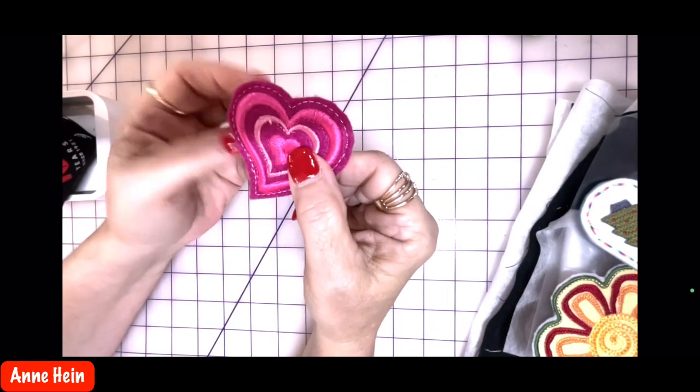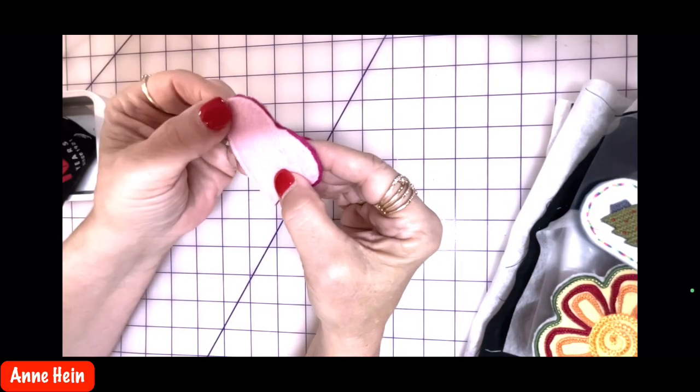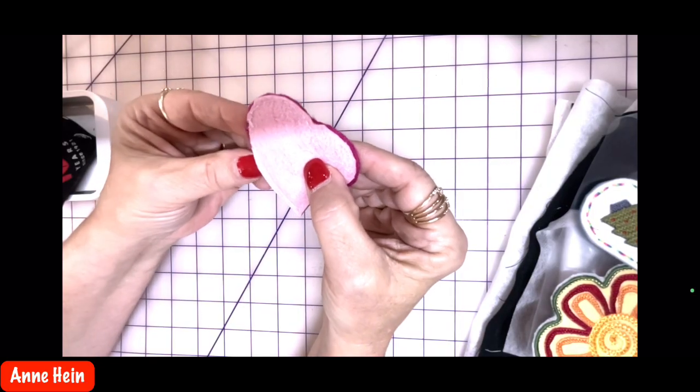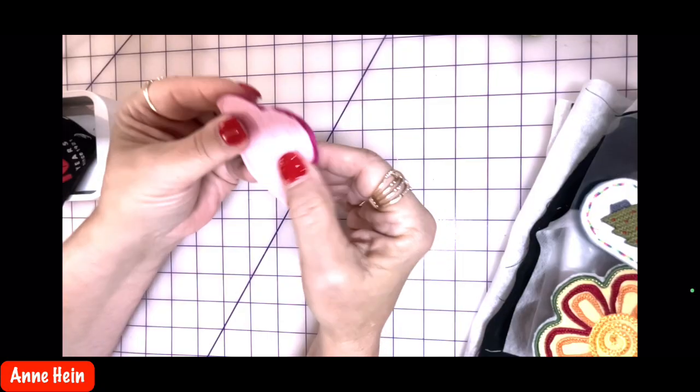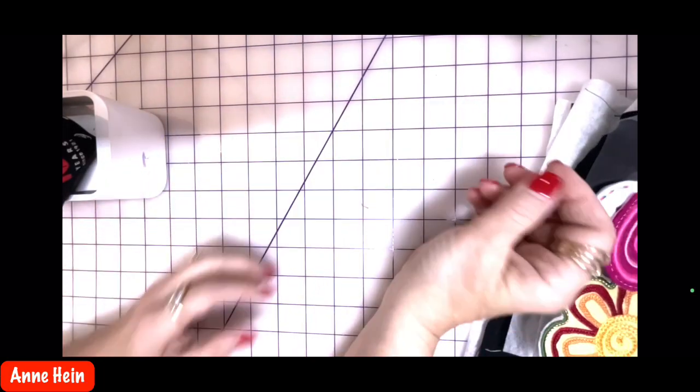Same thing here. This one here, it's just my multiple hearts, and then I just added this on the back side. And I didn't cut very well here, so that's one thing. When I get to the end, you have to remember to be careful with what you're doing so that you cut cleanly.